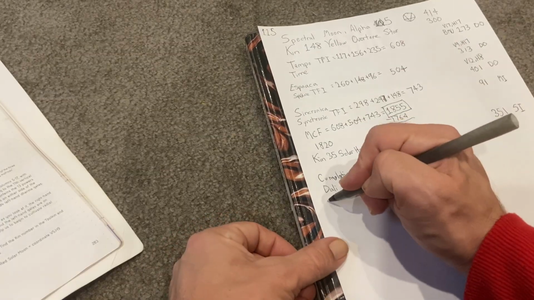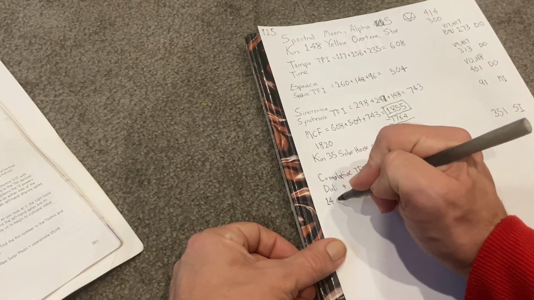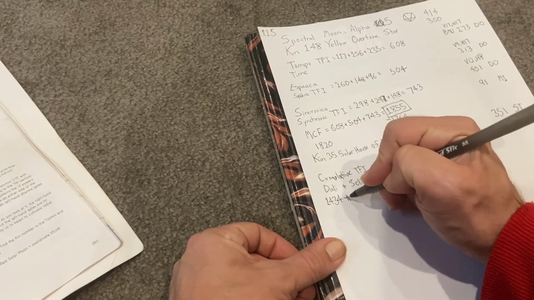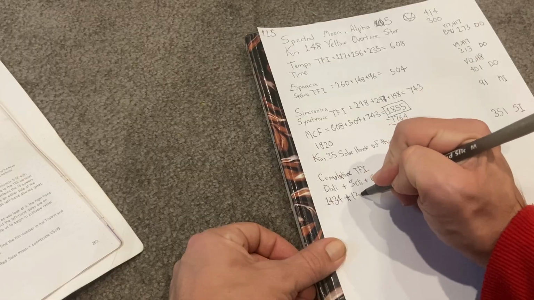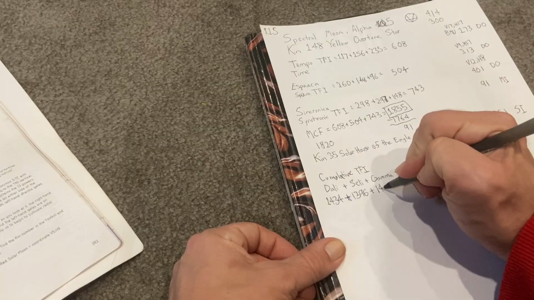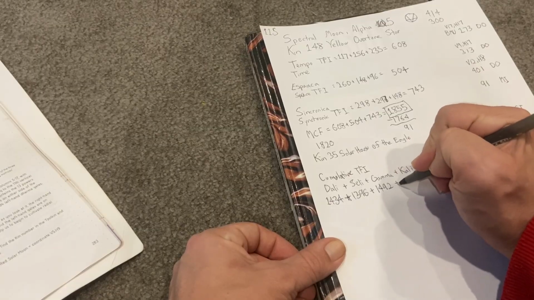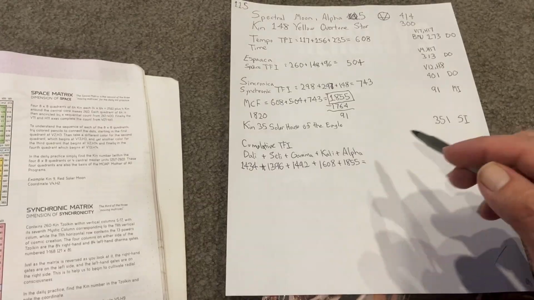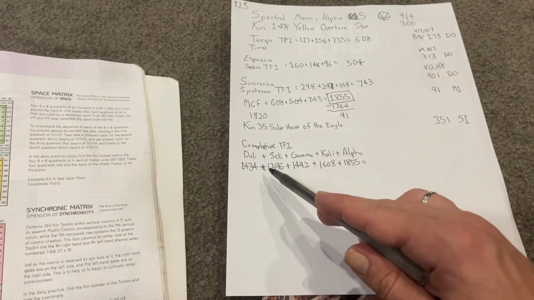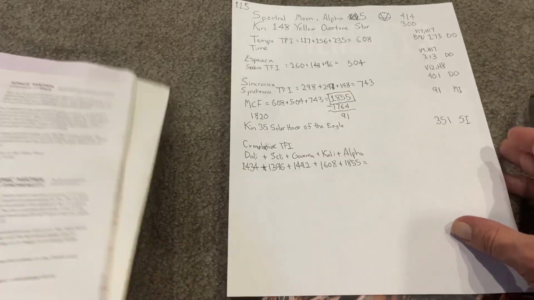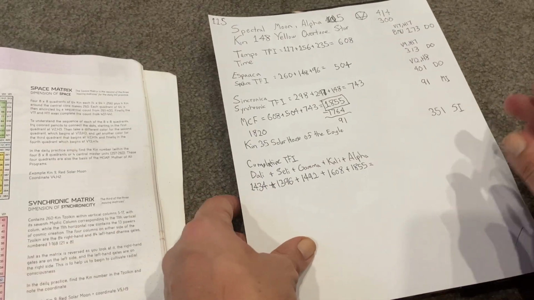Alright, so Dali, the frequency was 1434. Selly, the frequency was 1396. Gamma, the frequency was 1492. If I could just remember what the frequency was yesterday, that'd be great. Alright, so we have 1434, 1396, 1492, 1608, and 1855 to make up our cumulative telepathic frequency today.